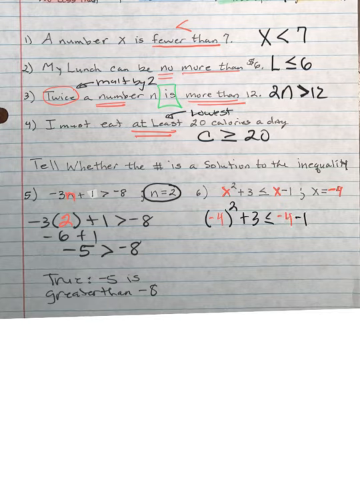So first you have to substitute and make sure that where the x used to be, you're substituting negative 4 using the correct notation. And then remember, negative 4 squared means negative 4 times negative 4, right? So negative 4 times another negative 4. Remember, that's 16. And then 16 plus 3 is 19.